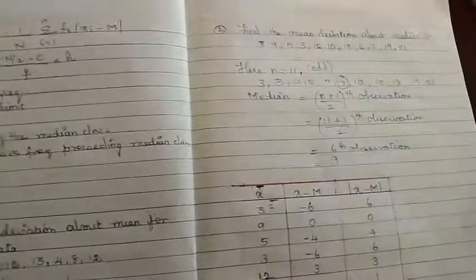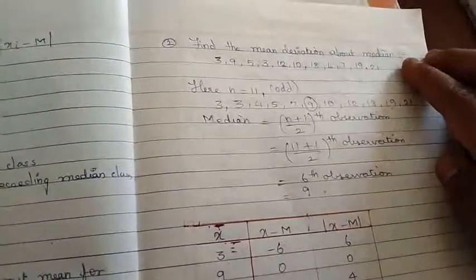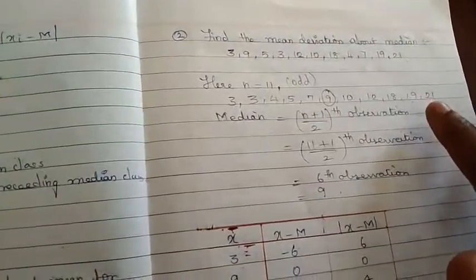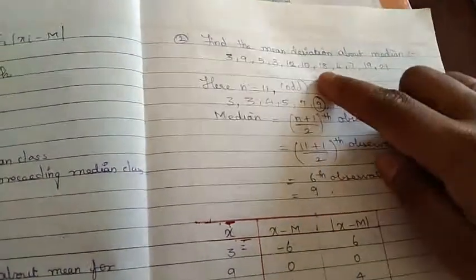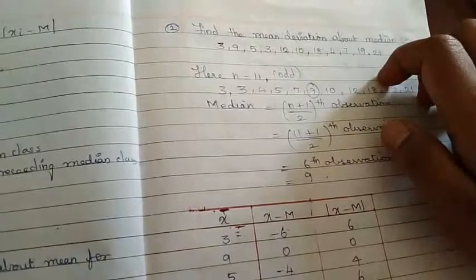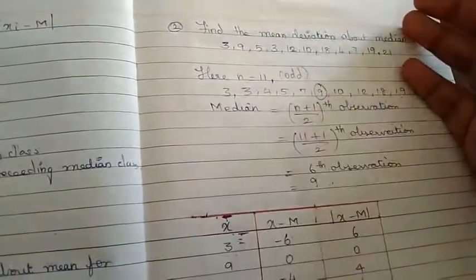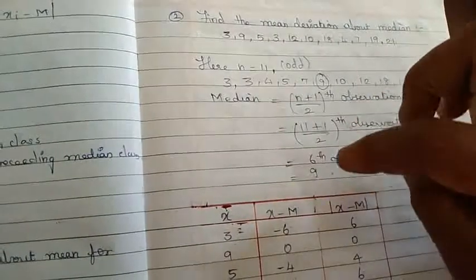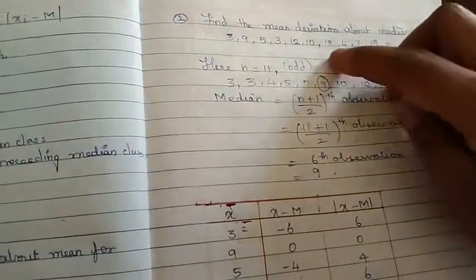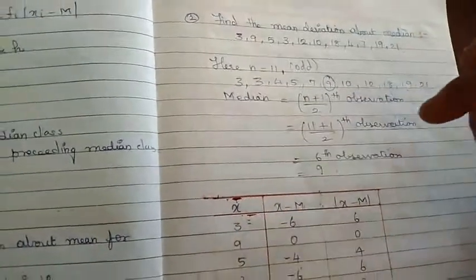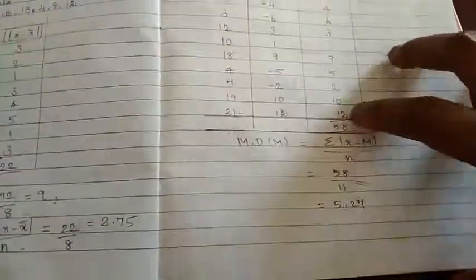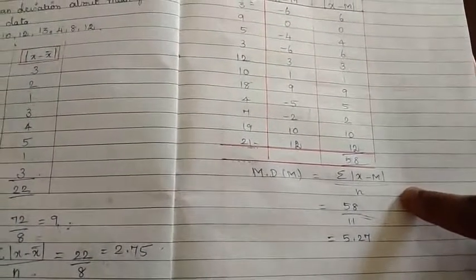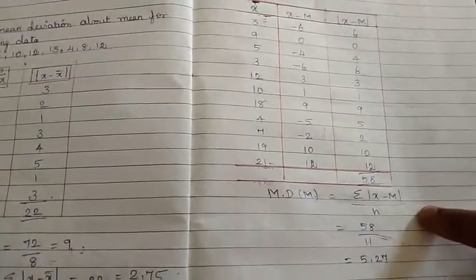Right? Now this is an example for mean deviation about median. Again, it's a raw data. So first step for finding median is arrange it in the ascending order. And it's odd number. So after arranging it in ascending order, median will be (n plus 1) by 2th observation. So 11 plus 1 by 2, which is 12 by 2, which is 6th observation. 6th observation is 9. So your median is 9. After finding the median, subtract each x value from the median, take its absolute values. For these absolute values, we are going to find the mean. Right? Hope you people recalling all these things.